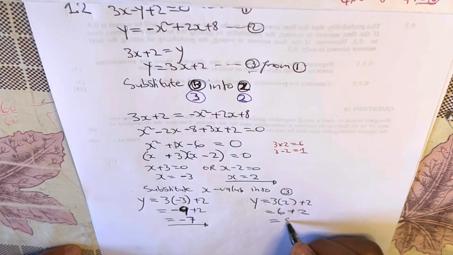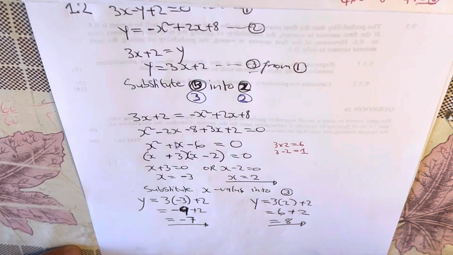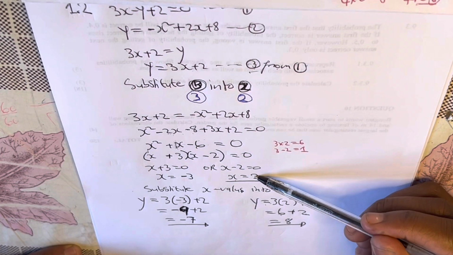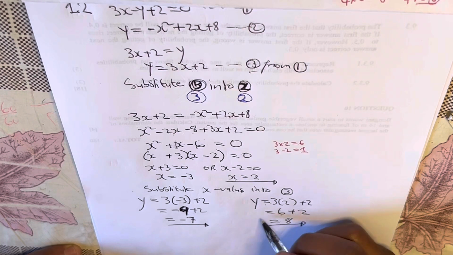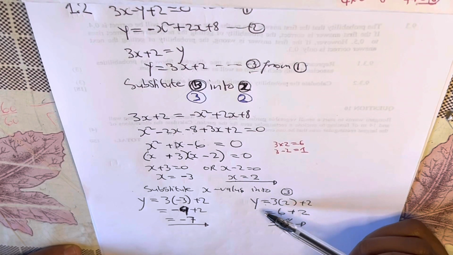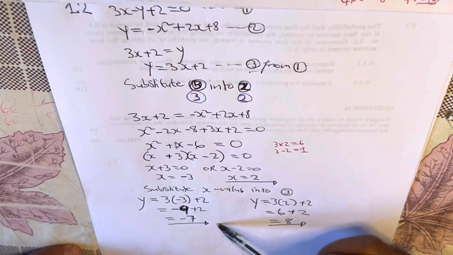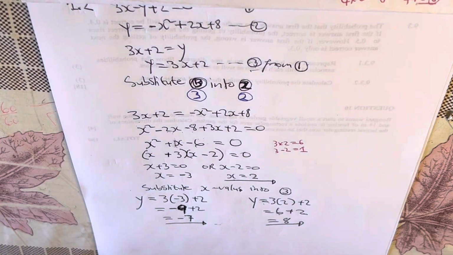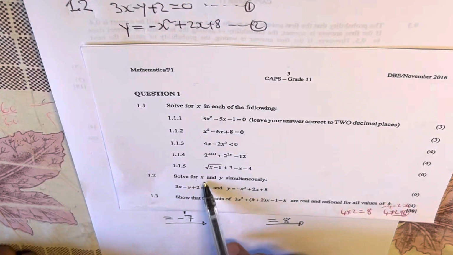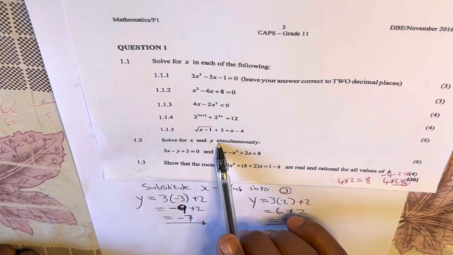This will give us 8. So this is the value for x, and these are the values for y. So that is how we solve for x and y simultaneously.